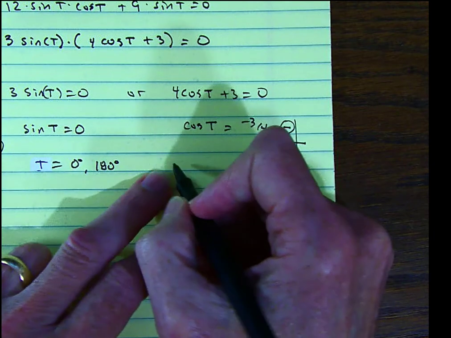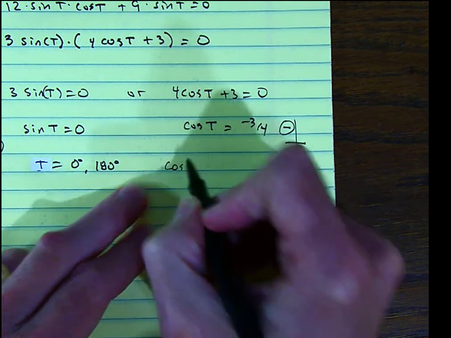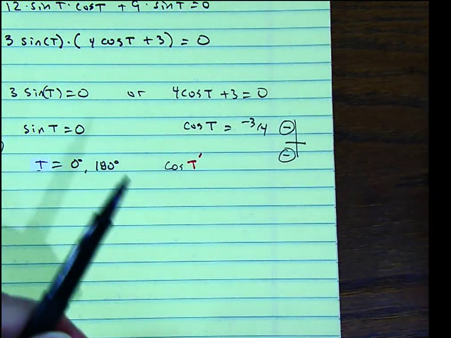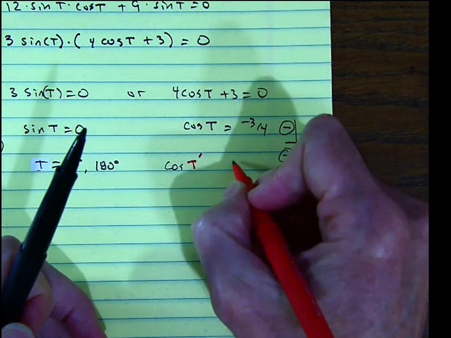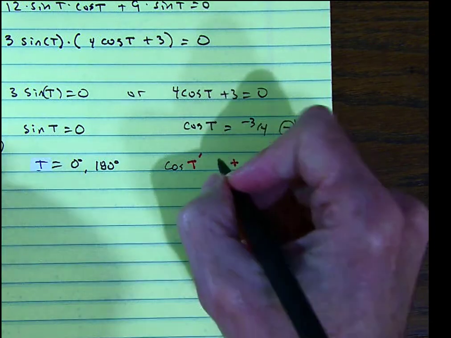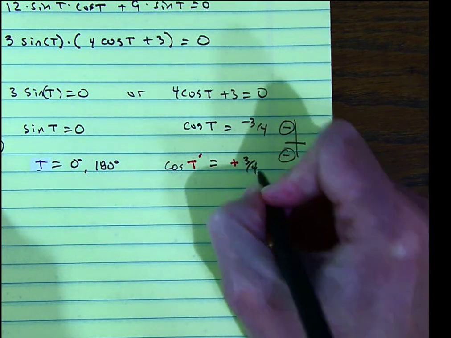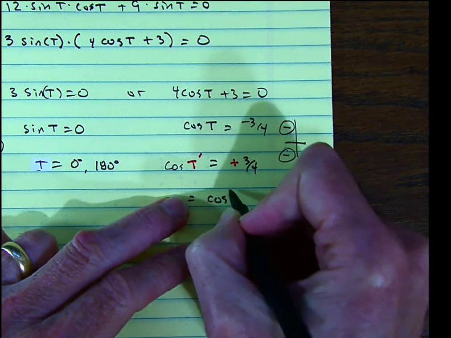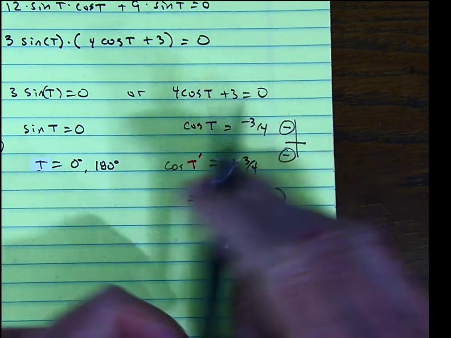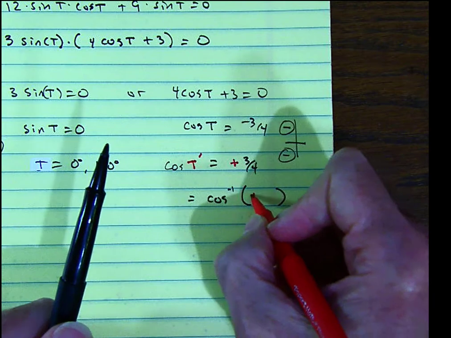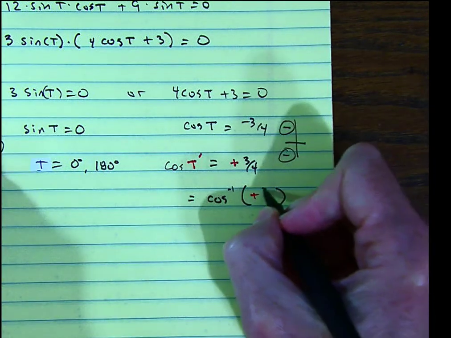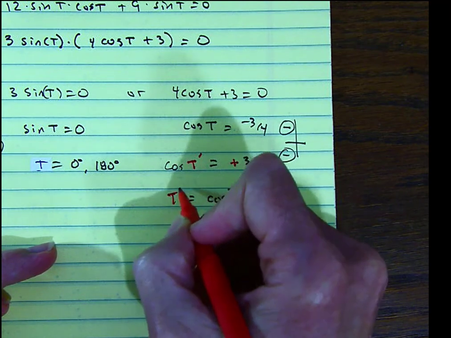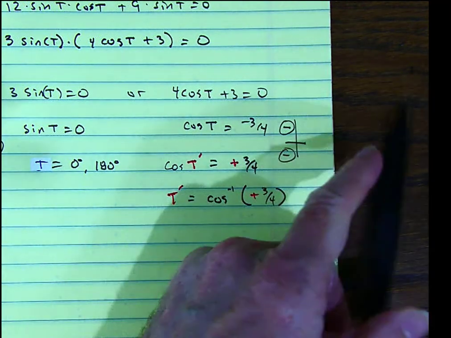On this one, I'm going to do the same strategy as before, but I'm switching to the reference angle for t, and that's going to be a positive ratio. When I'm all done with this, I have to solve it with positive 3/4. So put in positive 3/4 into the calculator, and it's going to tell me the reference angle, the quadrant 1 solution.